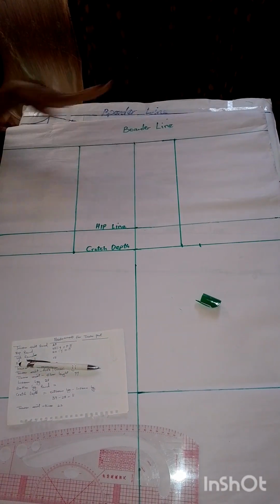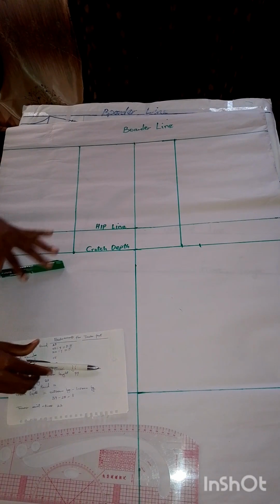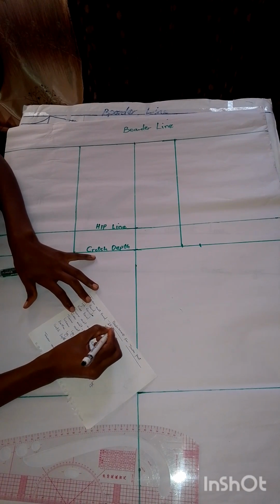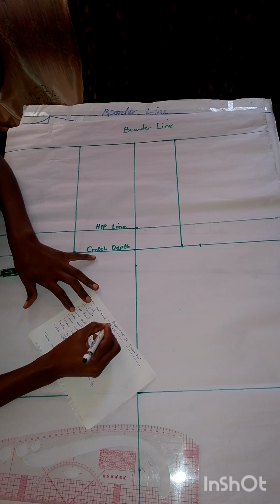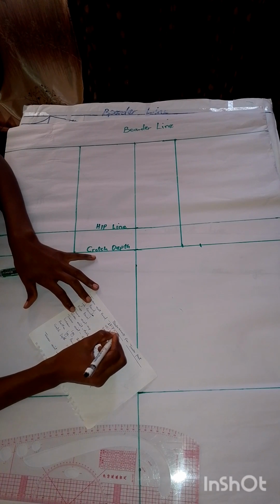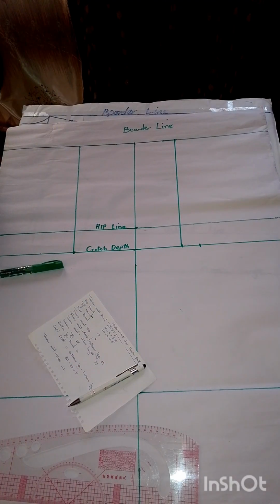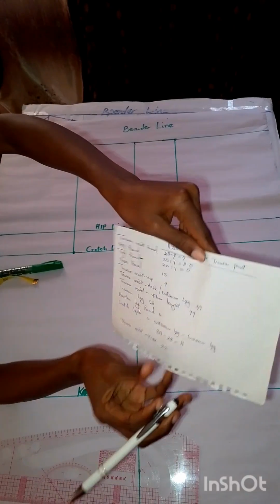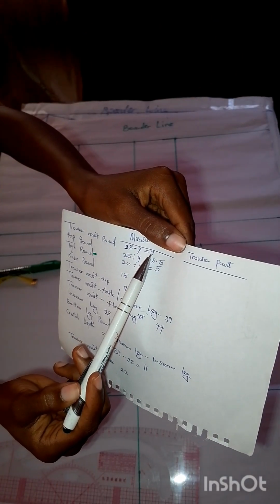Okay. So now the next thing we are going to be doing is our waist round divided by 4. So our trouser waist round divided by 4, we have 7 inches.